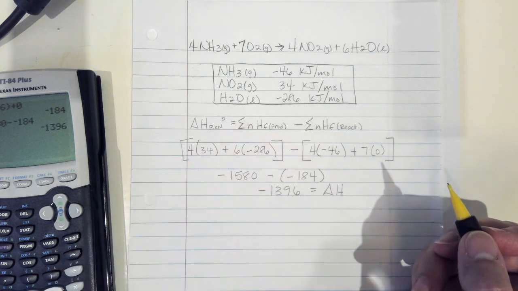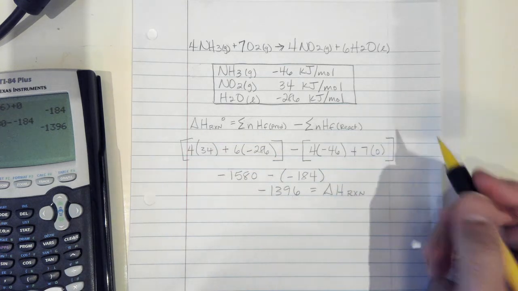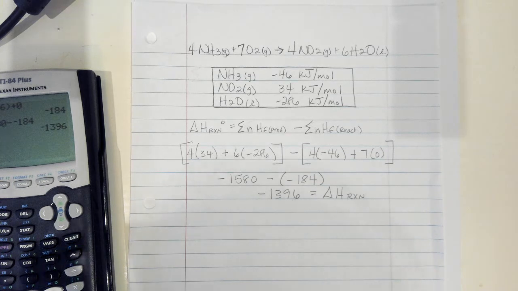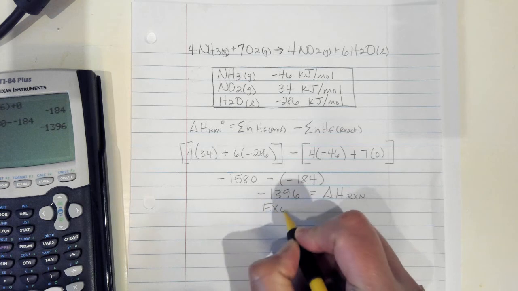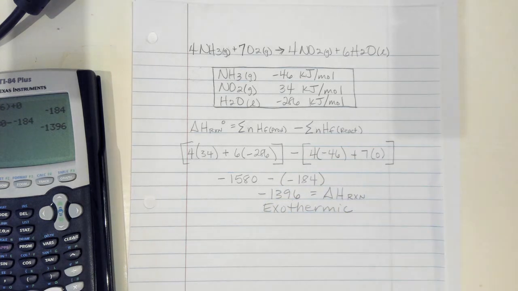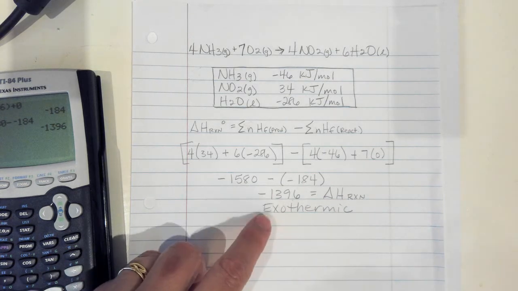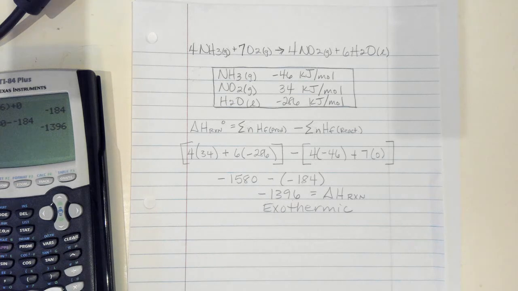And that number is my enthalpy, my change in heat for this reaction. Now, it's a negative number, so what does that tell you? Was heat gained in this reaction, or was heat lost in the reaction? If it's a negative number, heat was lost. If heat's lost, it is exothermic. And that is how you work every single one of these problems. If you end up with a positive number, it's going to be endothermic.